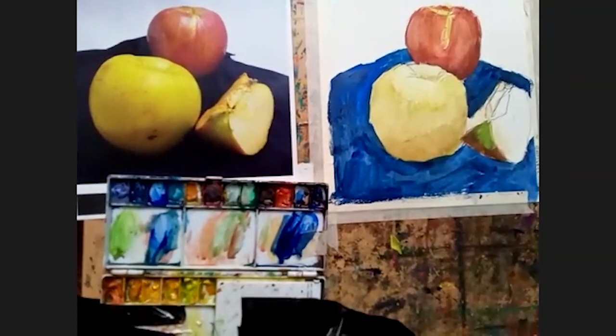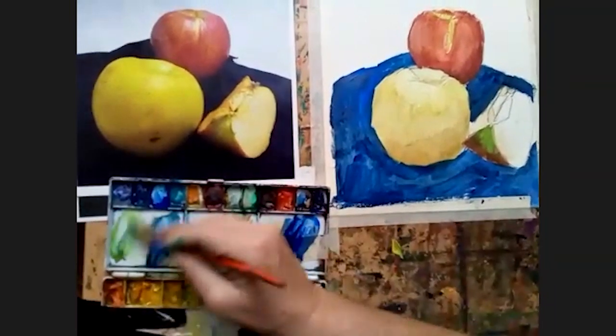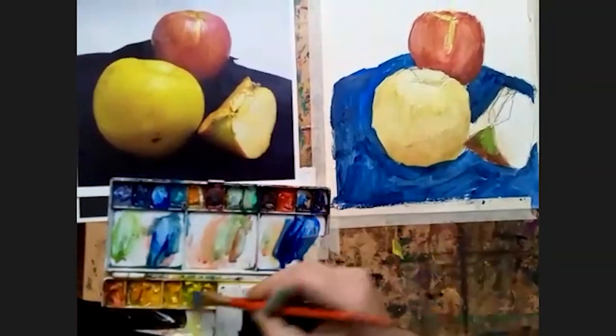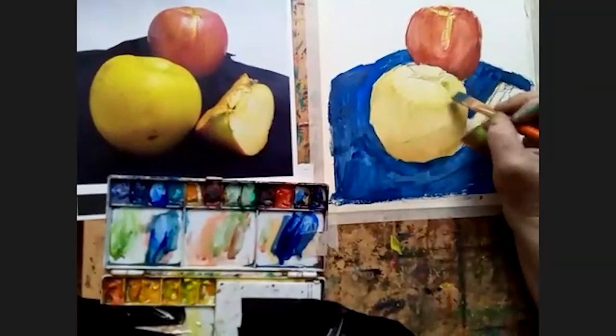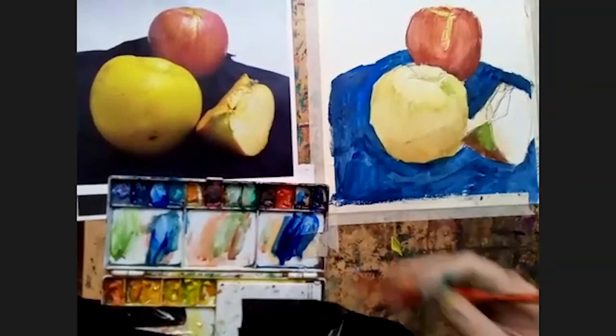I can also see that little bits of this light green color are in the apple here. So let's see if I can get this right.